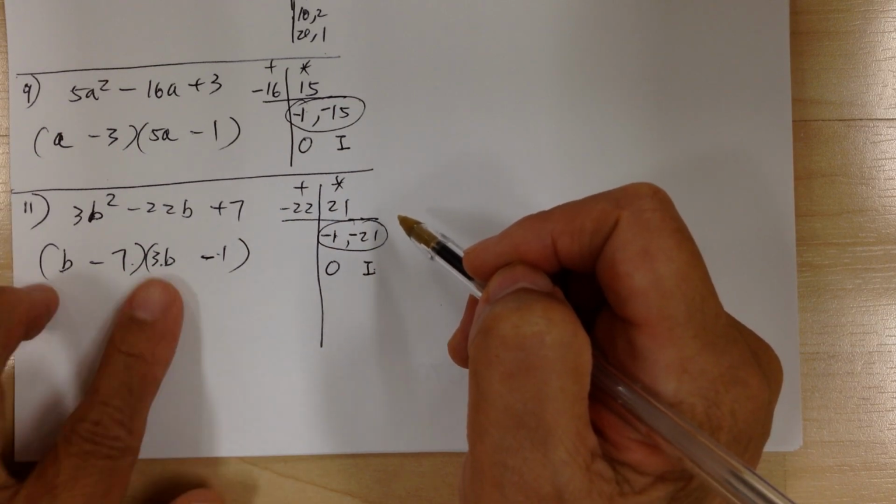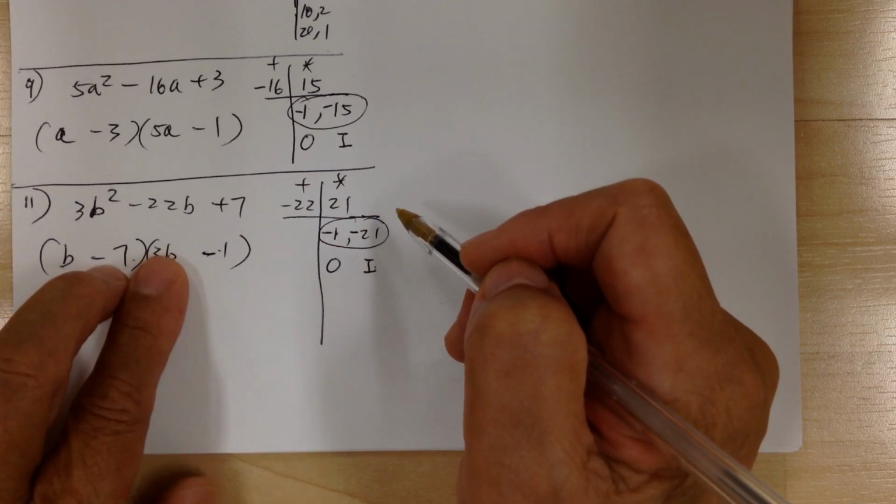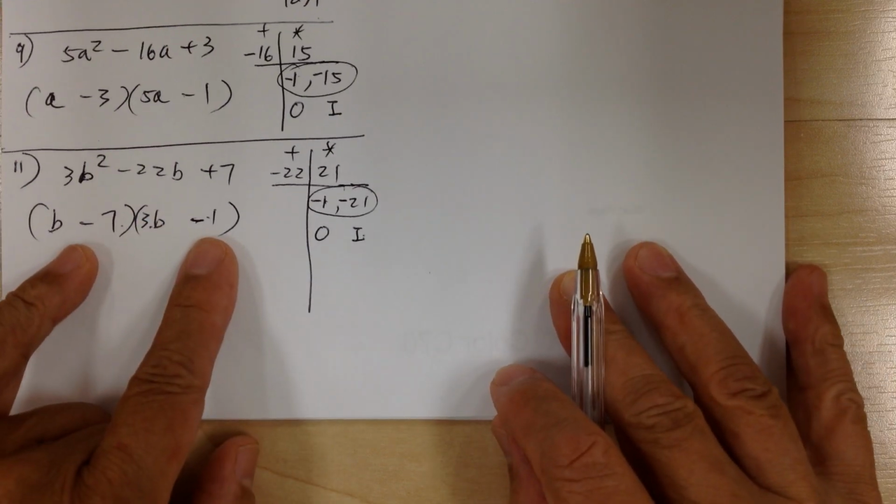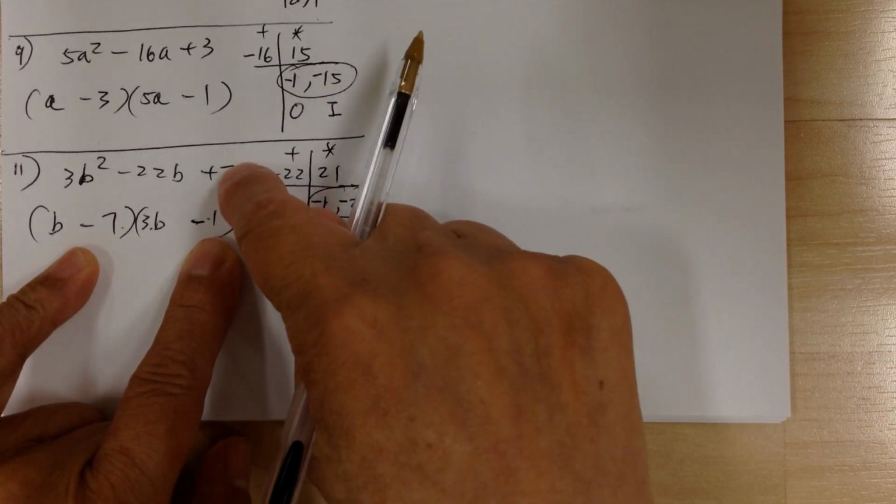Okay, so again, that's the F, O, I. Now you have to check your L, the last term. Negative 7 times negative 1 gives you positive 7, so all good.